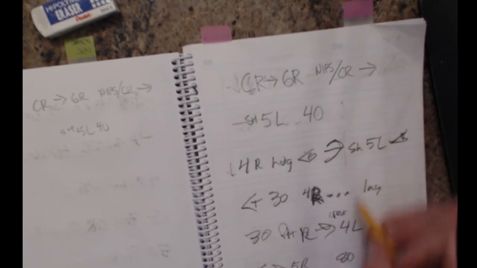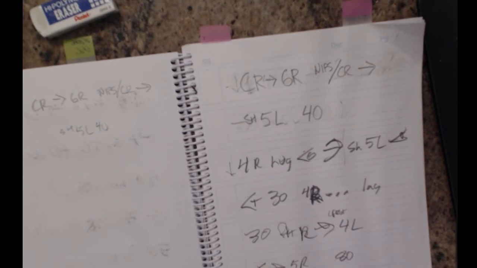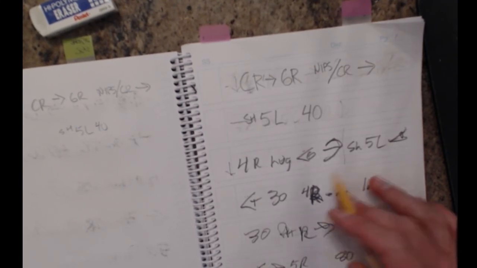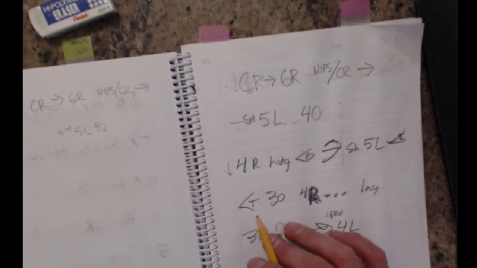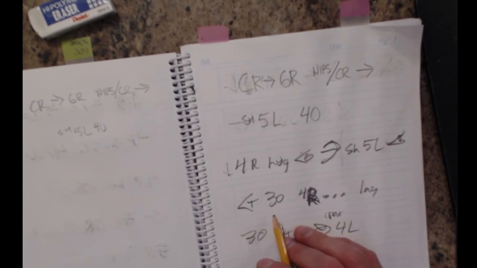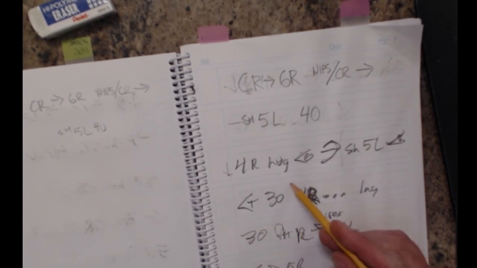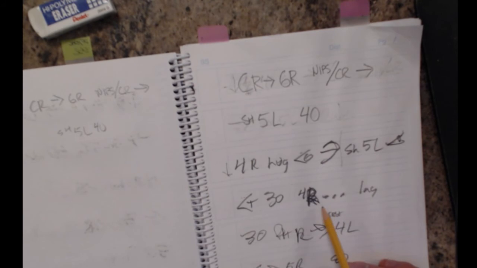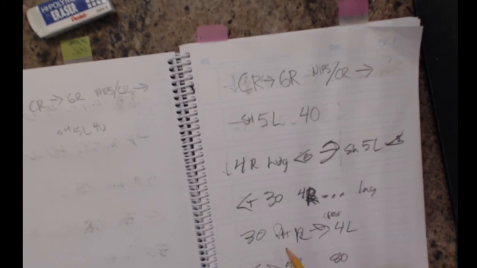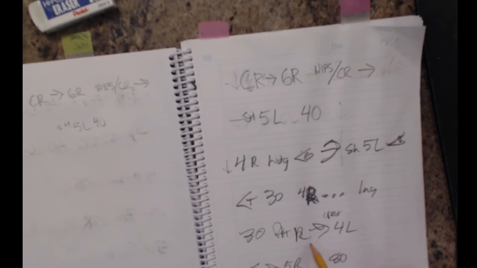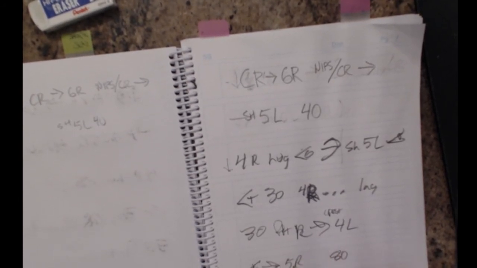So this into would be a natural place to break it. So we keep that on this line. We go short 5 left, opens, tightens, 30. So put this on this line. And then we got 4 right long, 30. And this is a flat right into crest, 4 left, opens into 5 right, 80.